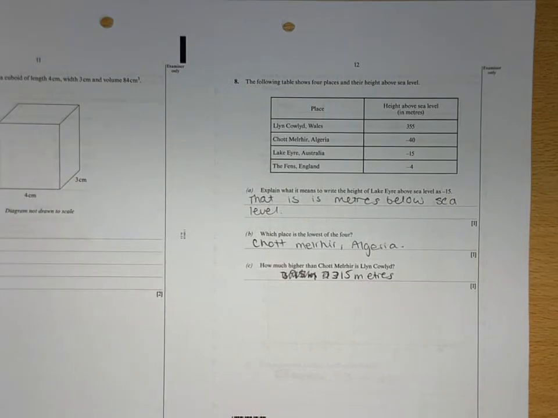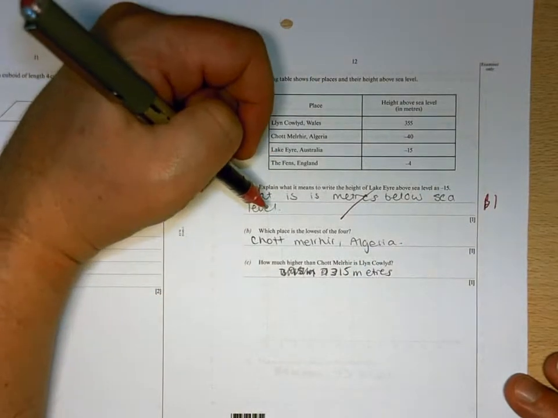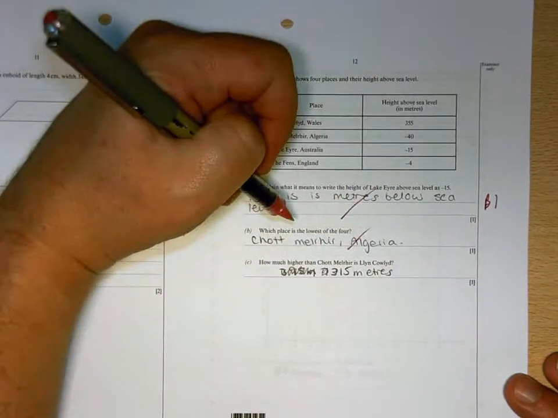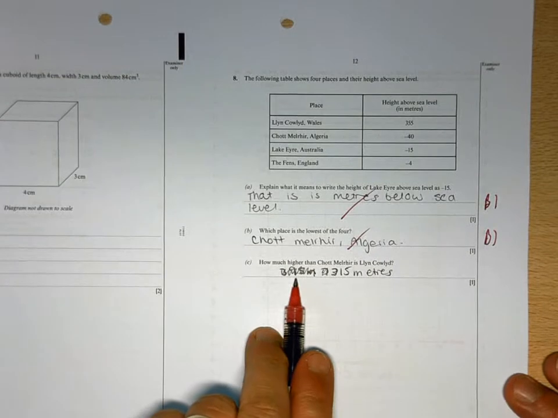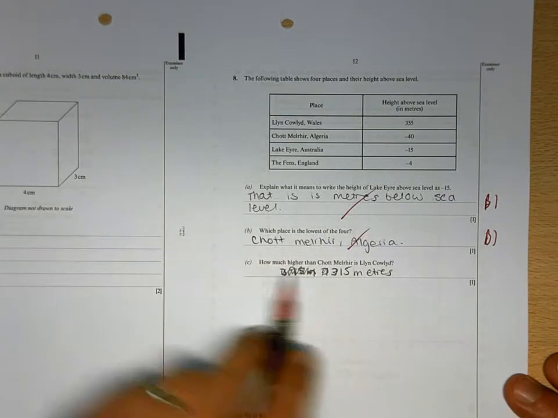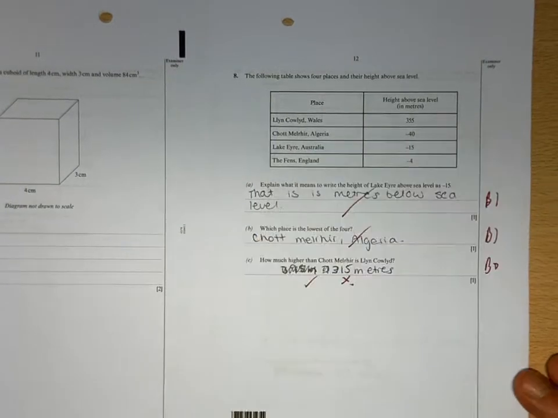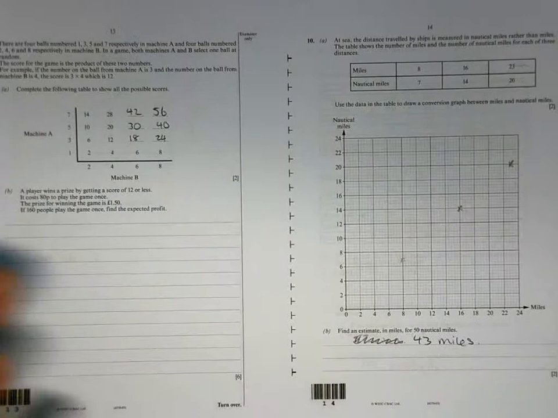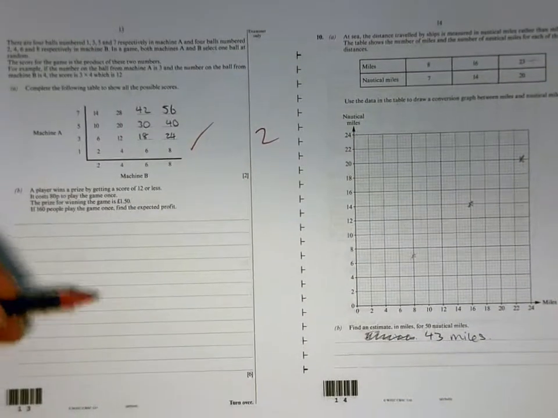Question 8, because it is meters below sea levels, good. Good. And that one is wrong. What you've scribbled out is actually right, it is 395, but because you've replaced it with a wrong answer, I can't give you the marks. Hopefully you can do that now after what we've done this week.